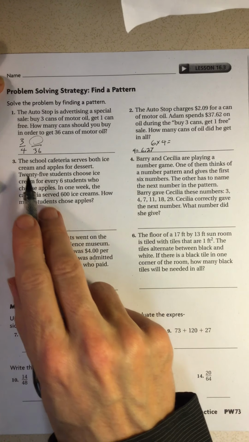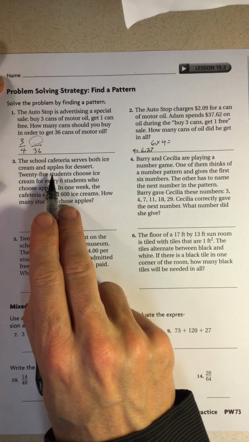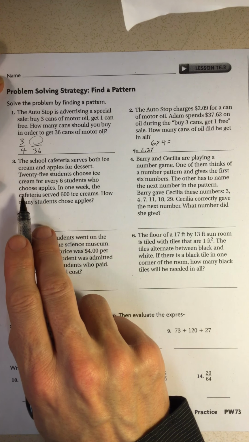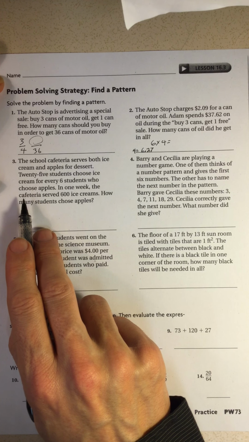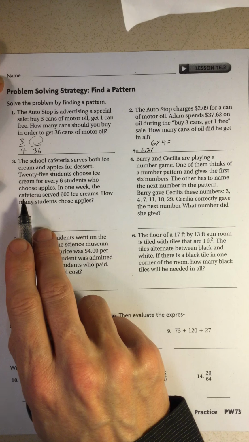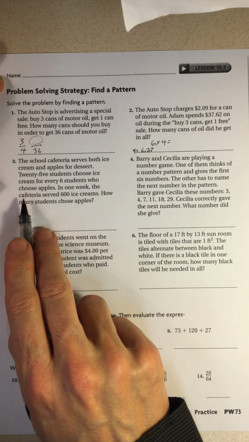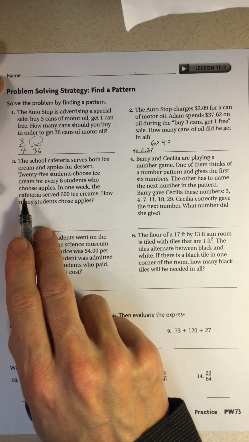Okay, the next one. The school cafeteria serves both ice cream and apples for dessert. 25 students choose ice cream for every 6 students who choose apples. In 1 week, the cafeteria served 600 ice creams. How many students chose apples?